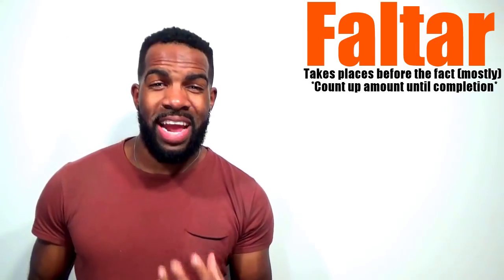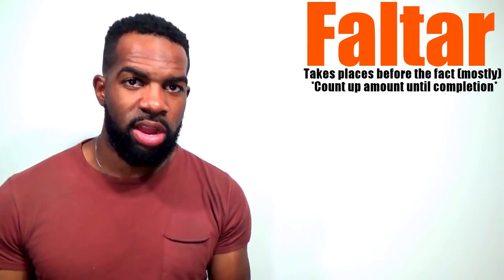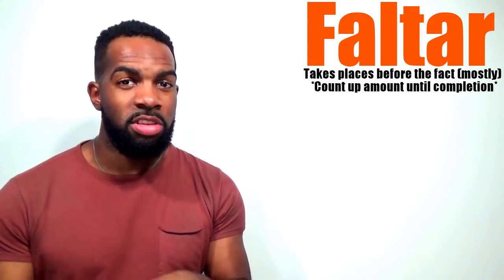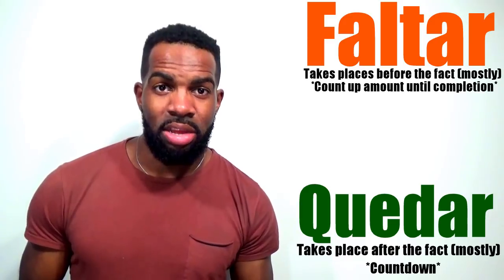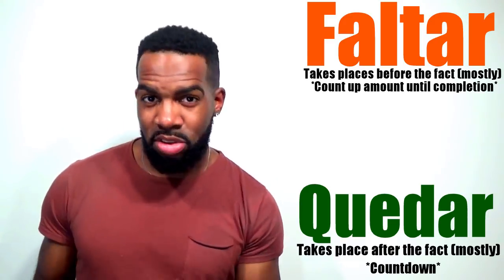So we see, it's all about perspective, kind of like a glass half full, glass half empty thing. It's all about perspective. So it's all the same thing. The quantity of how many milliliters is in the cylinder is going to remain the same. We're just approaching it from two different perspectives. How much is needed to finish and how much we have. So when we think about faltar, it is before the fact. So like I said, it's countdown. It's just something that happens before the fact, before we get to that finishing point. When we think about quedar, it's going to be after the fact. How much is left over?